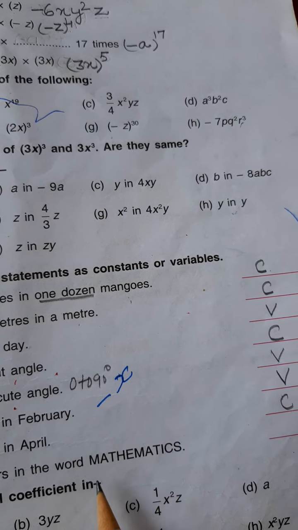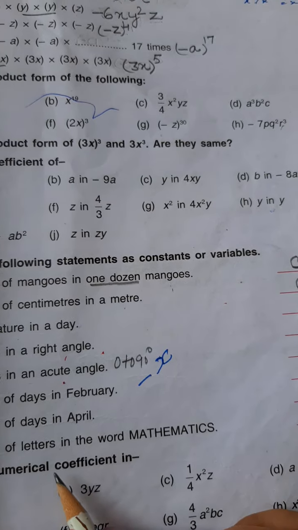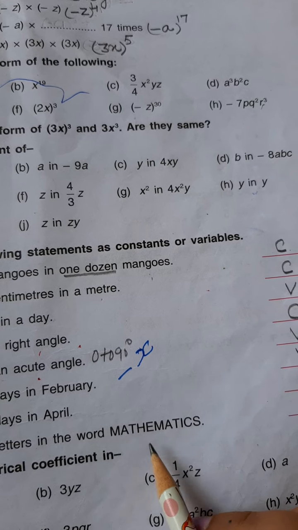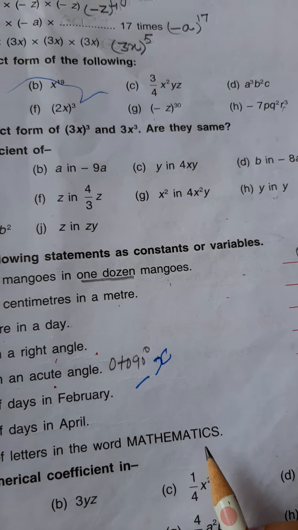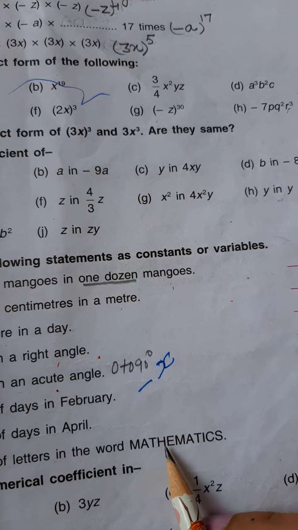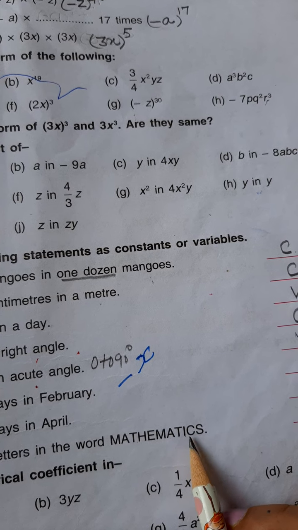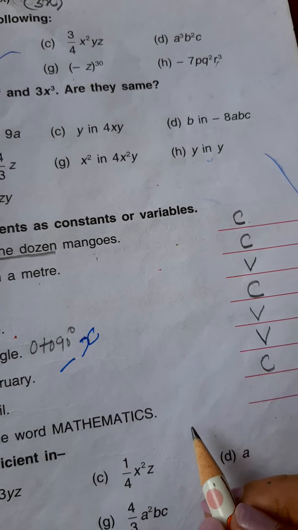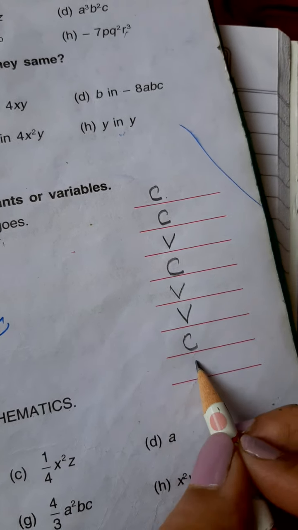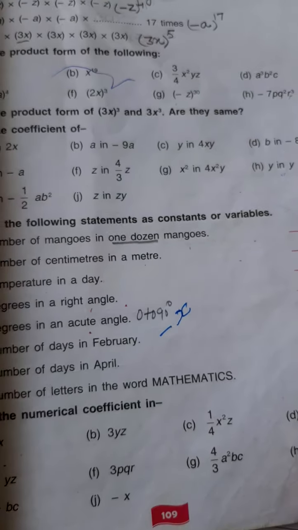Number of letters in the word mathematics. In the word mathematics, how many letters are there? They are also not going to change. So 1, 2, 3, 4, 5, 6, 7, 8, 9, 10, 11. 11 alphabets are there, they will remain the same. So this is also a constant term.